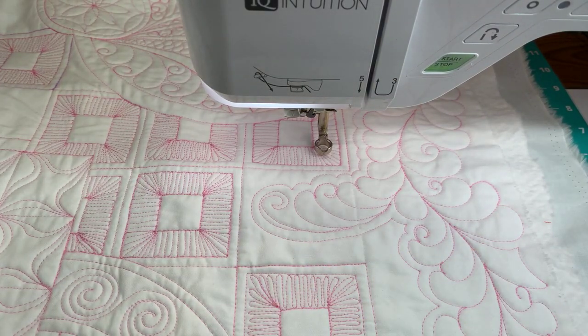Where do I find 100 weight silk? Many stores carry it. Many quilt stores carry it. My local store carries it. You can also order many different colors from Superior Thread. They have a whole bunch.